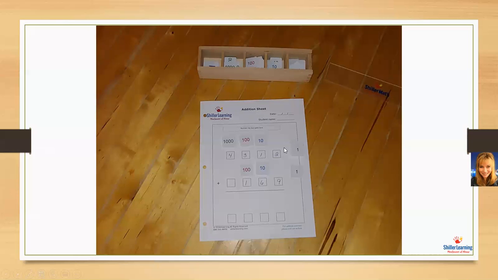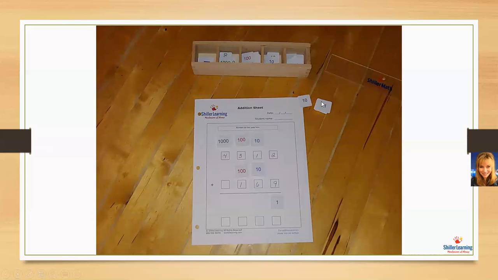So in this case, I've got 11, which is 10, and 1 of the 1 tiles. Then I'm going to take a 10 out of my number tile box and exchange that for the 10 ones that I had, keeping just that 1.